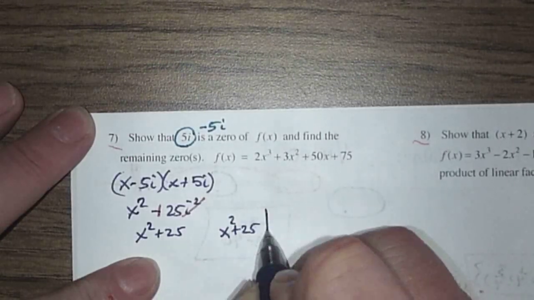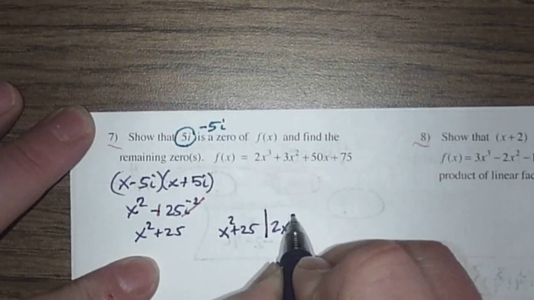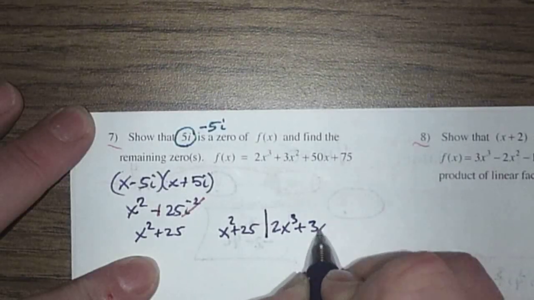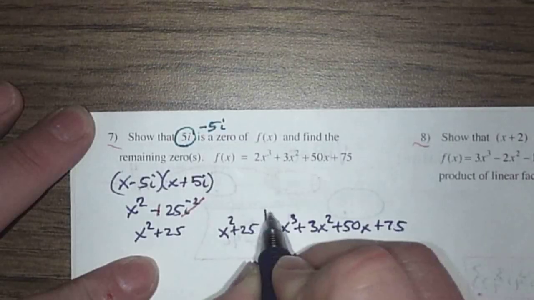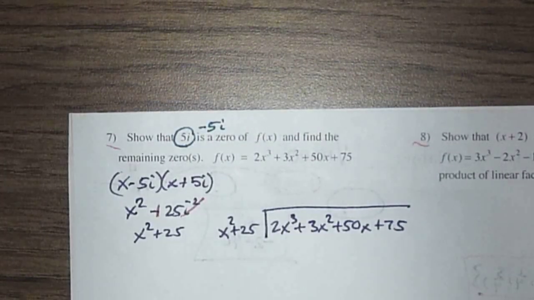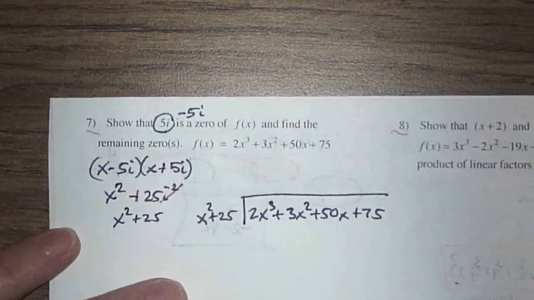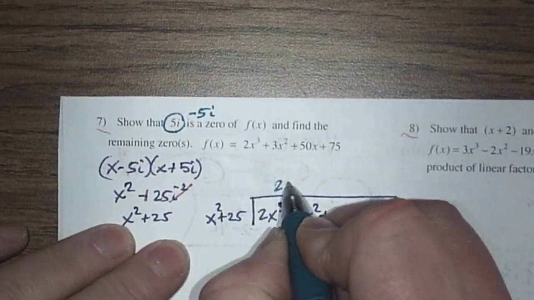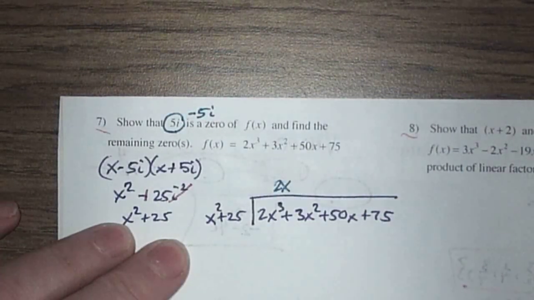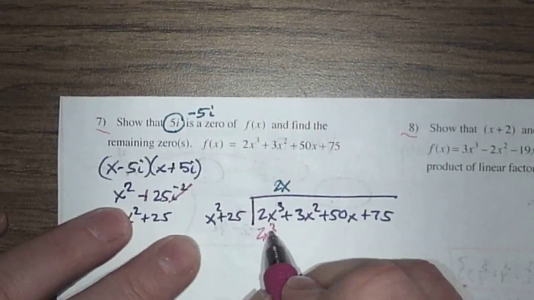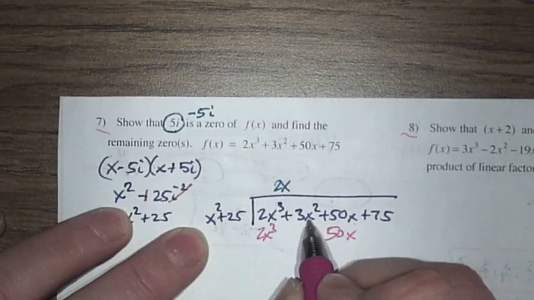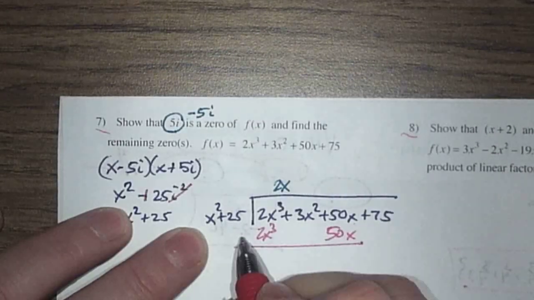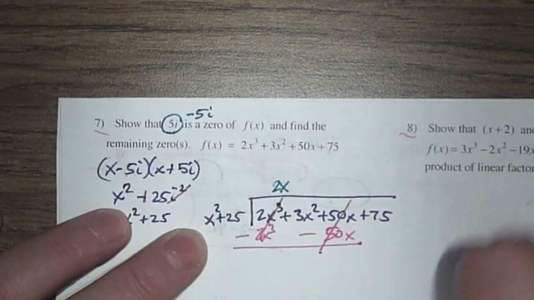I'm not putting the 0, I'm just going to place it right. 2x to the third plus 3x squared plus 50x plus 75. Now, to show that means to do the work so that I know that it comes to 0. So, all right, this is going to be 2x, multiply here, and we get 2x cubed, and we get 50x, but it goes over here because it lines up with x, not x squared. Subtracting, they both cancel.